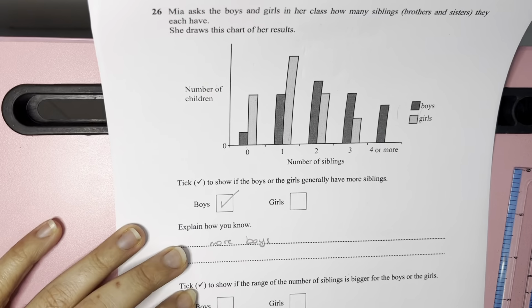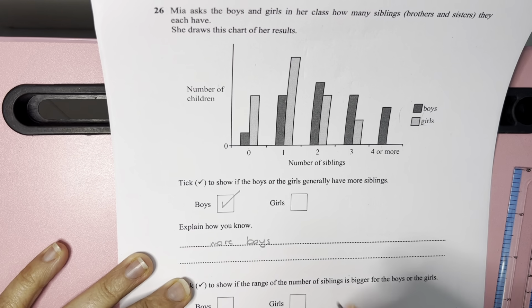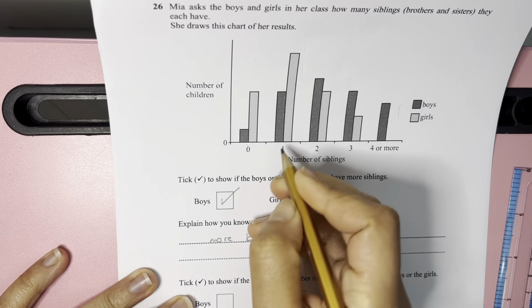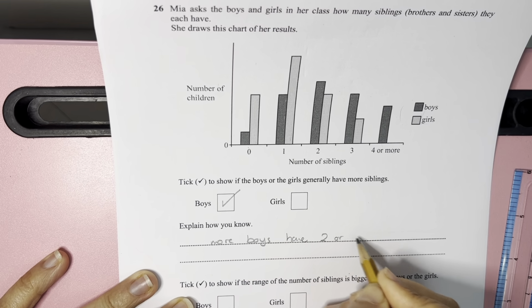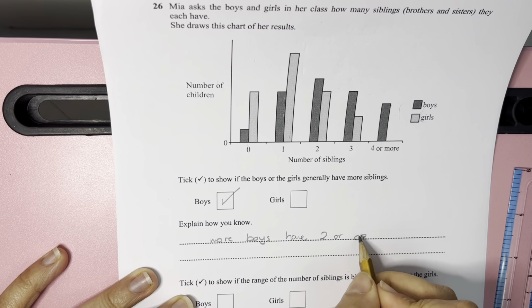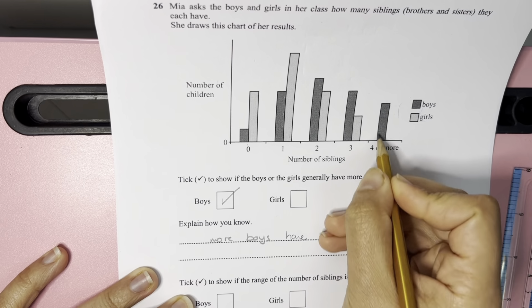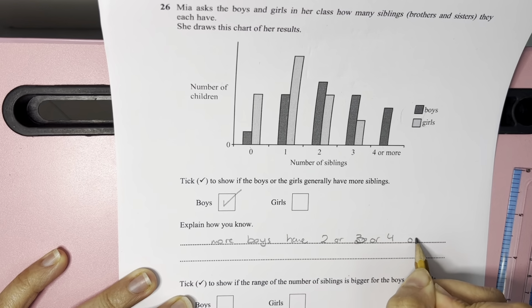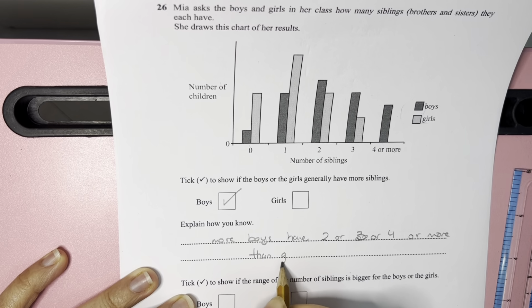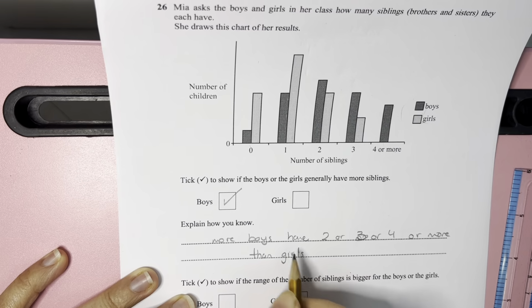Okay, so that more boys have 2 or 3 or 4 or more than girls.